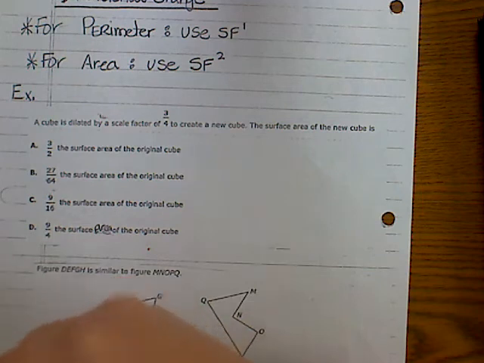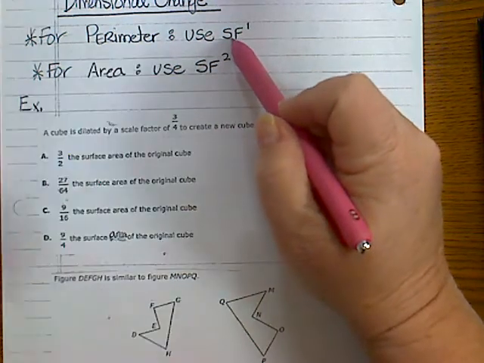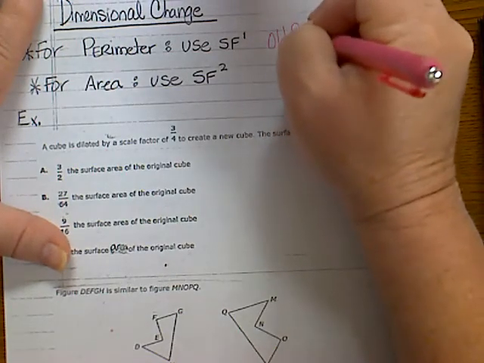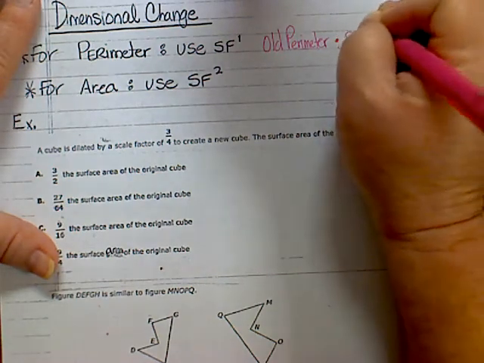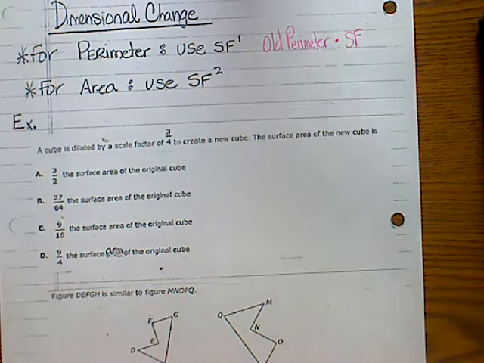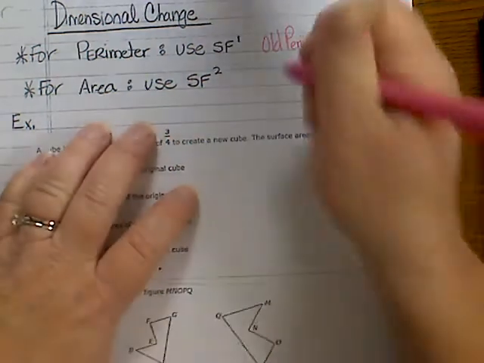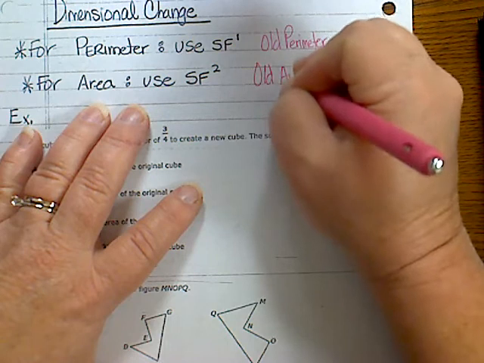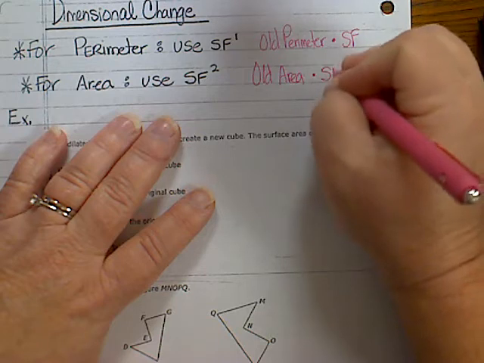I don't know why we struggle so much about this. If they're talking about perimeter, you multiply the old perimeter times the scale factor to the power of 1, because it's just in the first dimension. So you just take the old perimeter and multiply it times the scale factor of 1. If they are talking about area, you take the old area, or when I say old, I mean original, okay, times the scale factor squared.